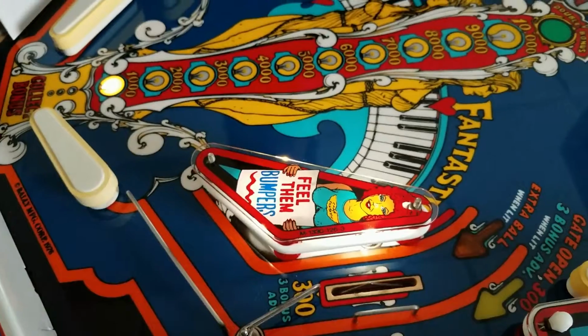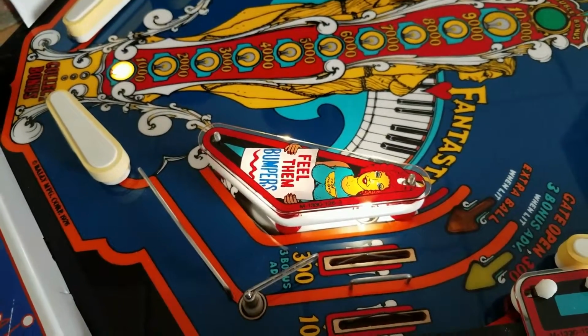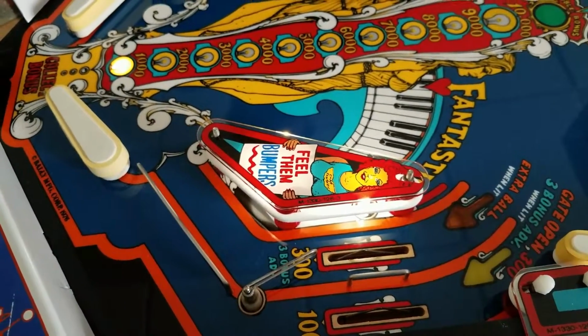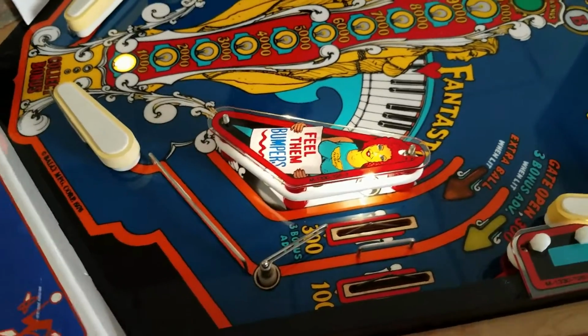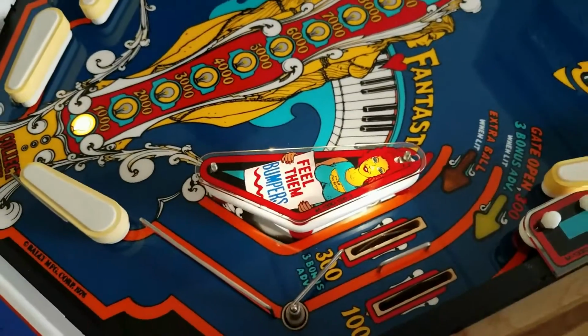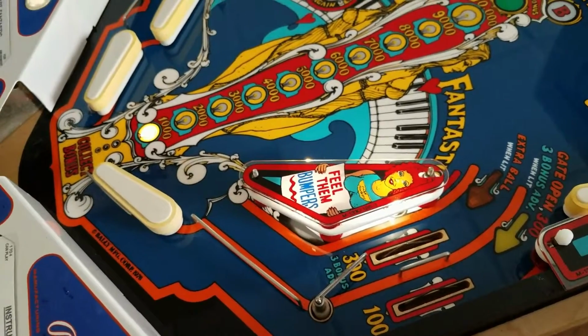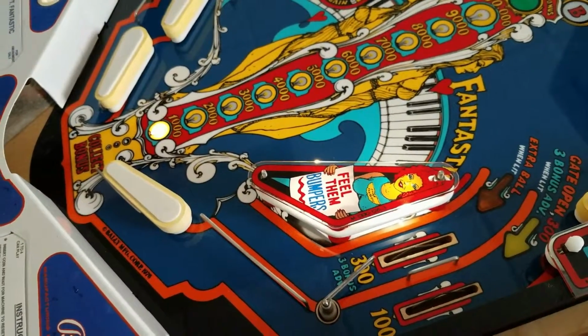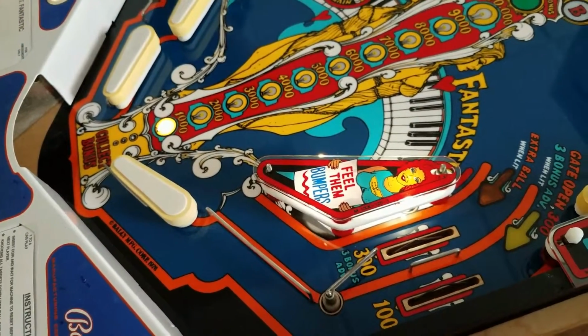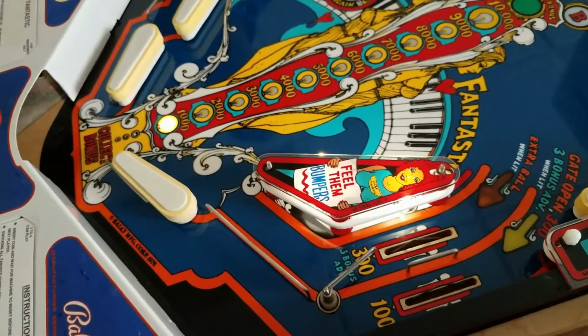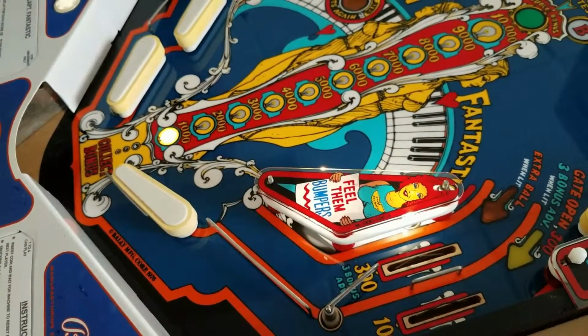So you can see how much better that girl looks lit up than before. So anyway, it's really going to make these plastics pop on this table when we get these lights done. So I think we might spend an hour or so making some of these this evening and see what we can do. So we'll bring you back later.